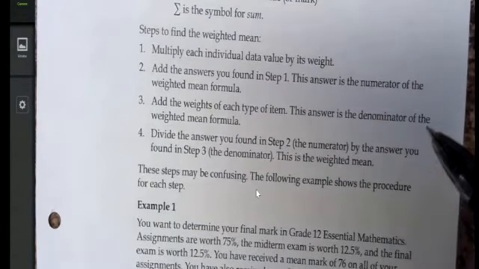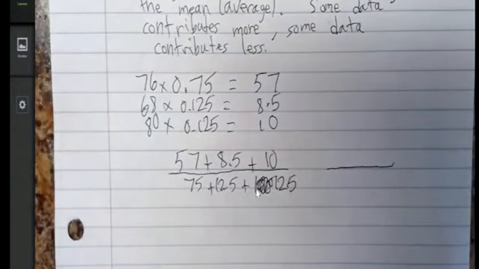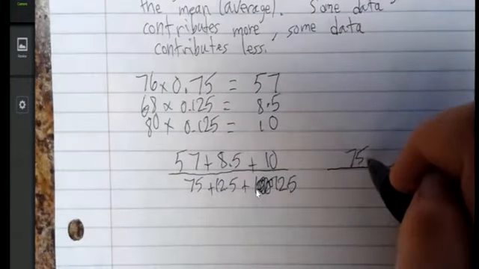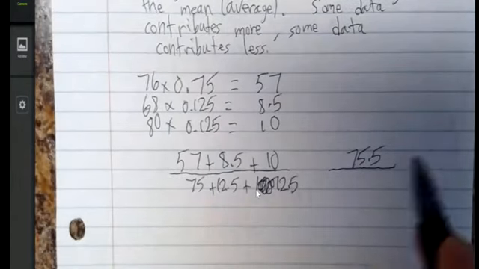57, add 8.5, add 10. And then you add up the three weighting numbers. 75 at 12.5, 57 at 8.5, add 10, 75.5. These add up to 100.